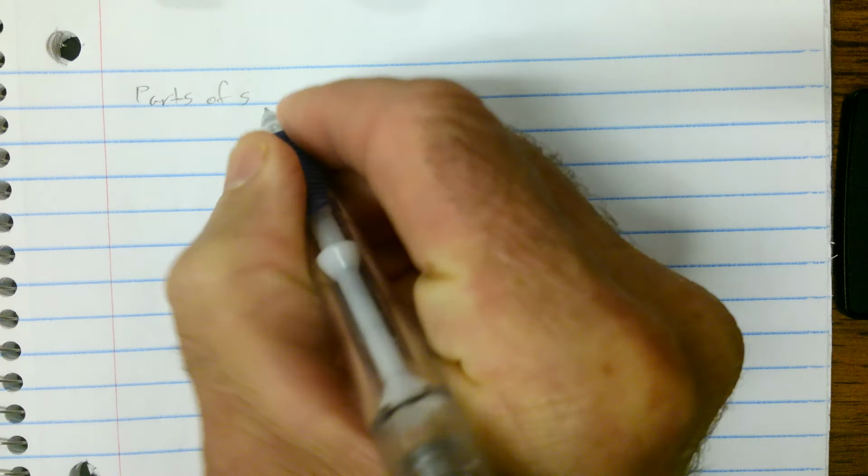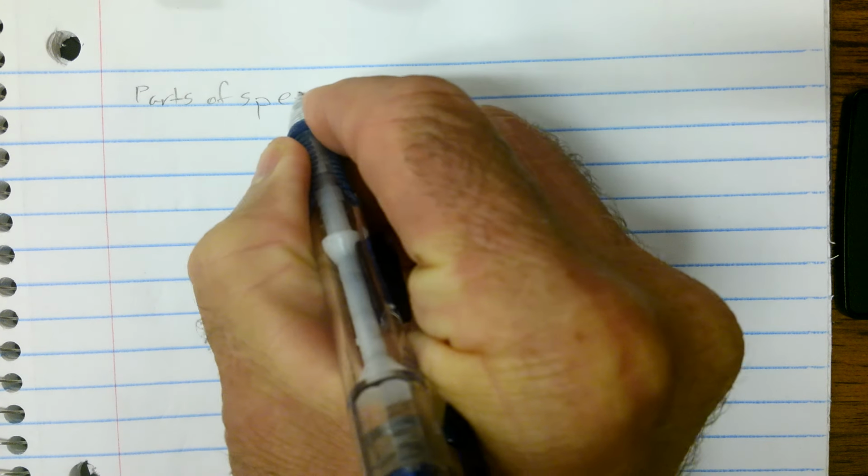Let me flip my page, and there we are. All right, you guys already know the parts of speech. I don't have to go over those with you. I will write them down as a list. Let me see if I can zoom in a little bit. It looks like I'm as close as I'm going to get.